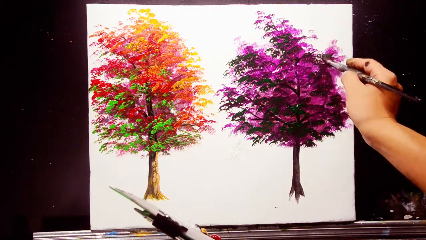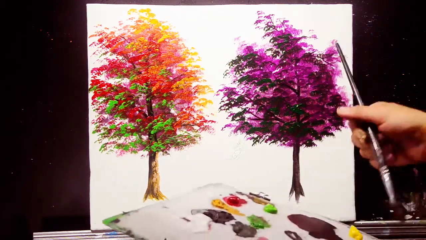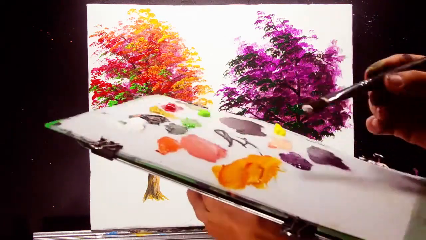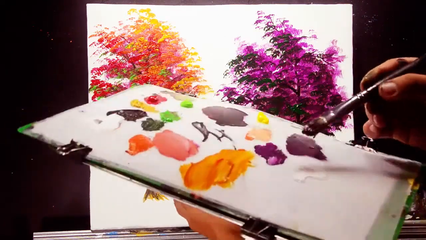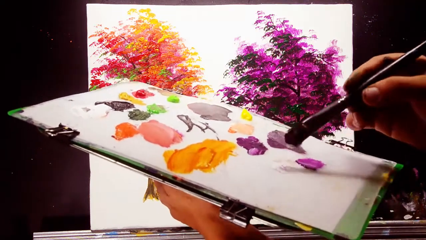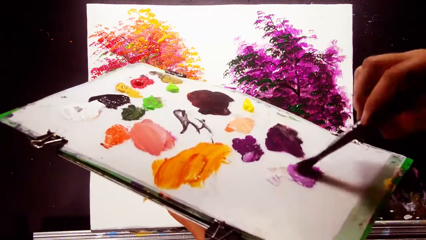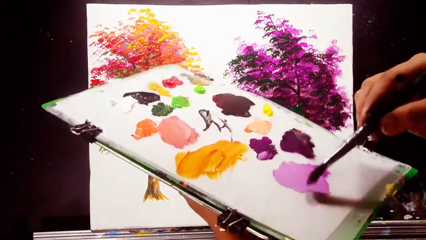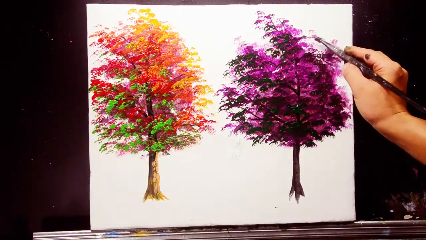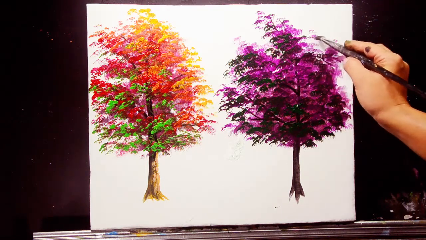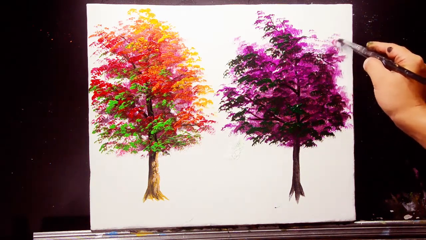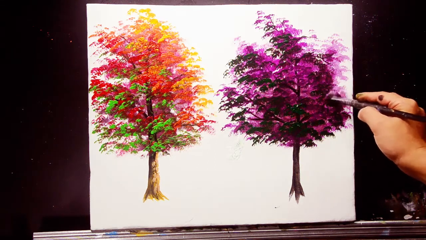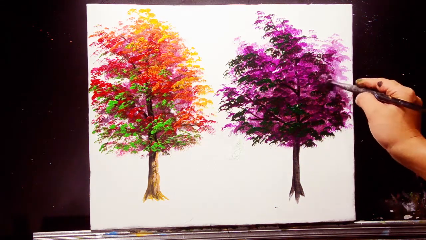Just looking good. For more detail of the upper portion, I'm going to mix the color of the titanium white and the violet color. Just add a small amount of titanium white to the violet color to create a lighter color for the highlight effect to this upper portion of this tree here. The highlight effect for this tree here, using the lighter violet.